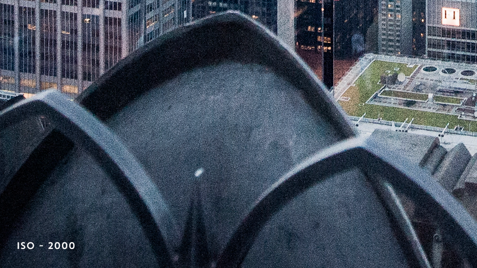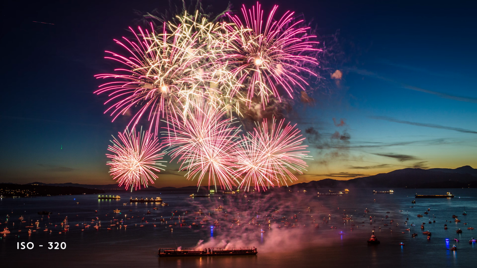So finally we arrive back at ISO. In addition to affecting exposure, it also affects how much noise or grain is in your image. So if you've ever seen images you take at night and they look all speckly and you can't really see any detail, that's because there's a lot of noise. So the higher the ISO, the higher the amount of noise. The lower the ISO, the cleaner your image is.